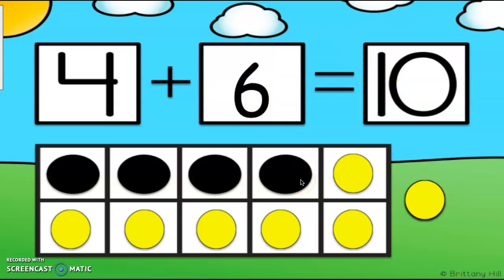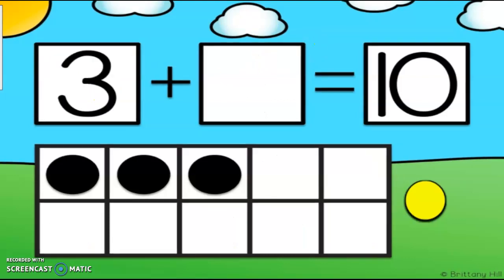So I want you to remember, I put my first one here because you always want to fill up the top row first. And then I came down here. So I filled them all up, and I just counted as I went to know how many I needed. So 4 and 6, that's one combination of numbers that we can use to make 10. I also could say 6 plus 4. Either way.